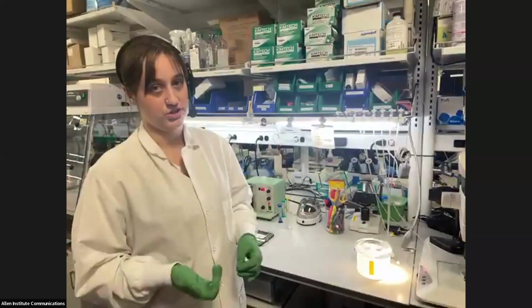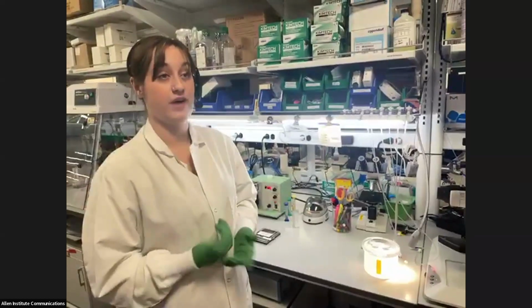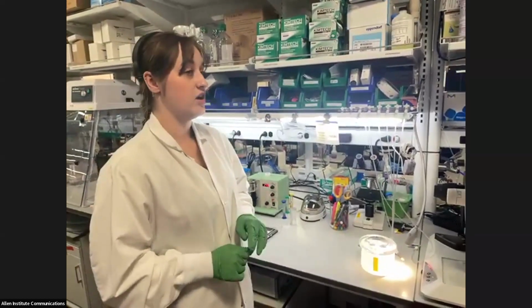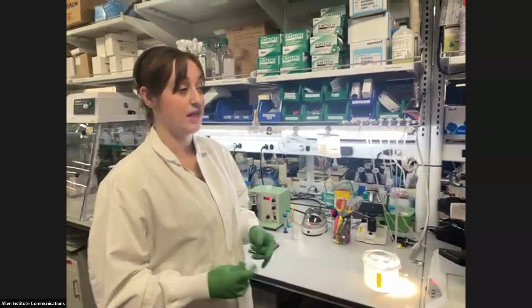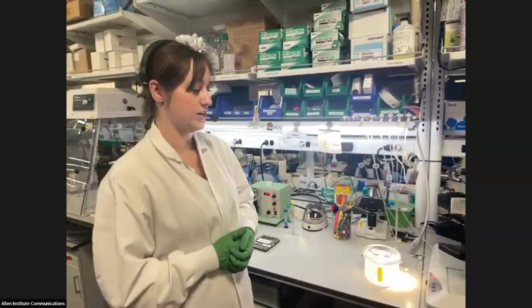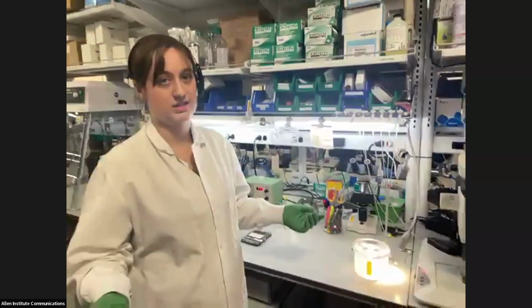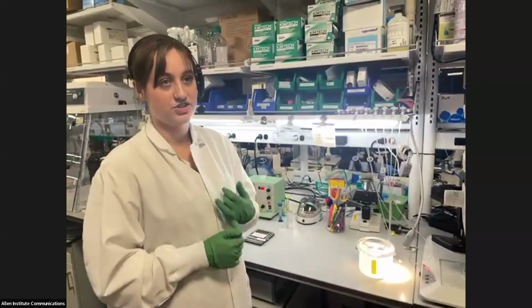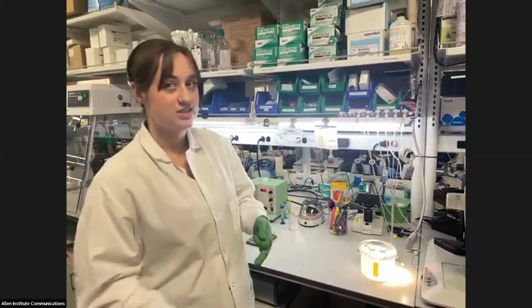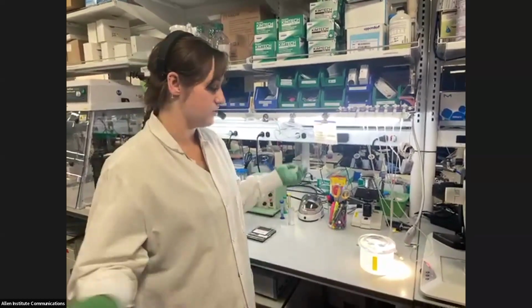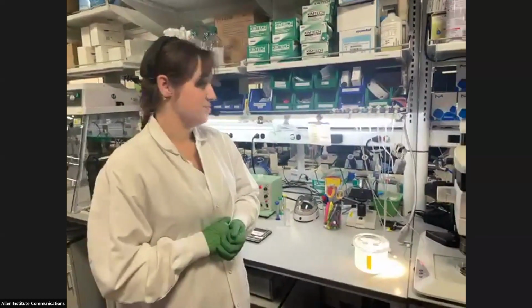And with the culture, we can also apply viruses to those, so we can target specific cell types. That is our goal here, is we are trying to basically make a parts list of the human brain: what cells there are, what they do, what they look like, and how they function and their genetics.